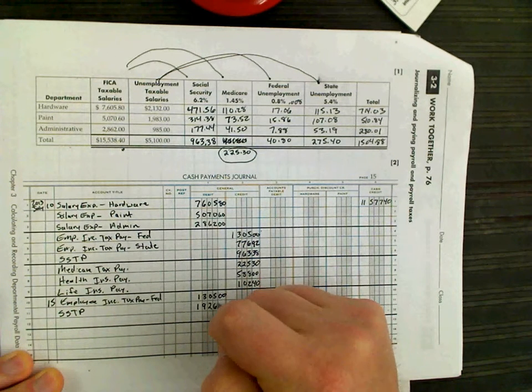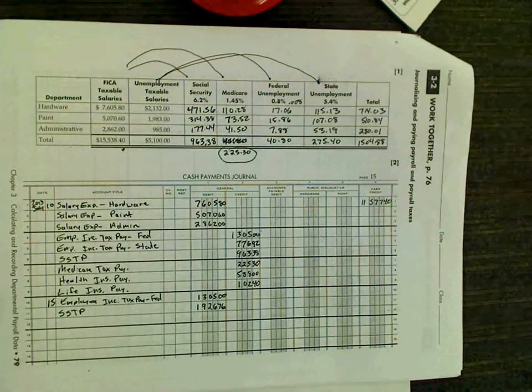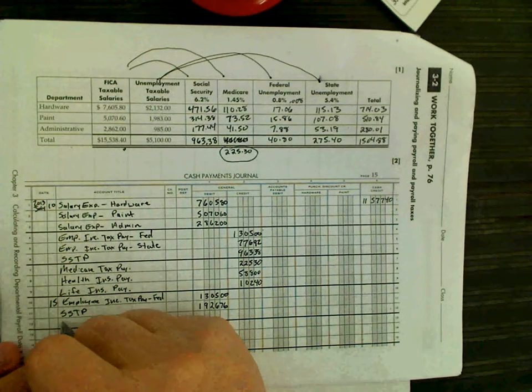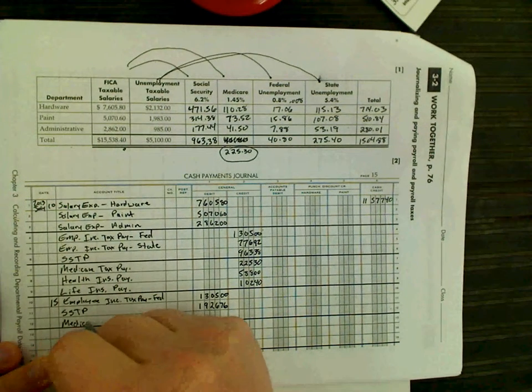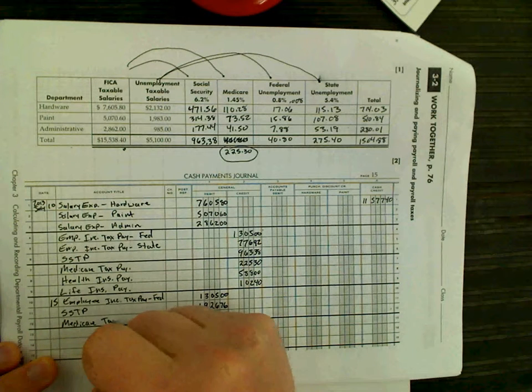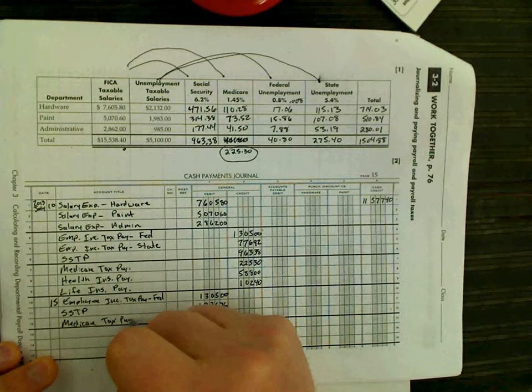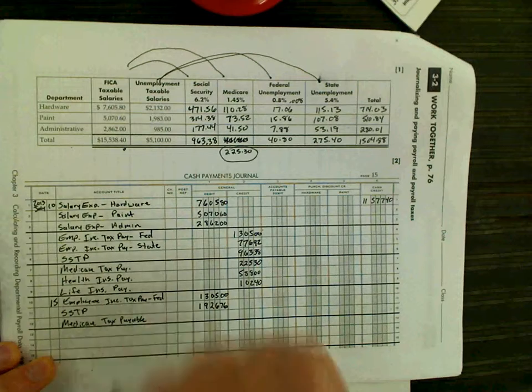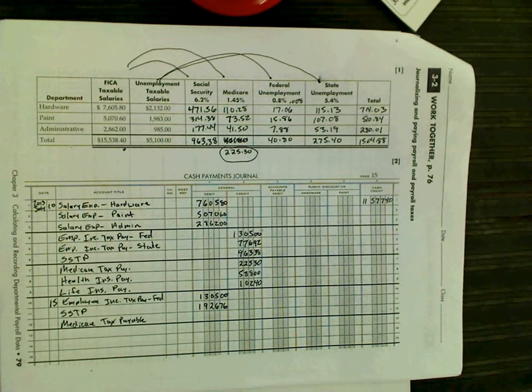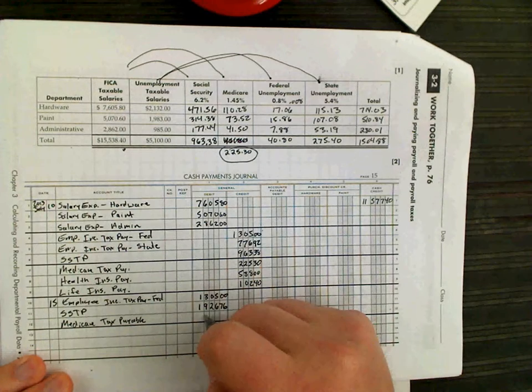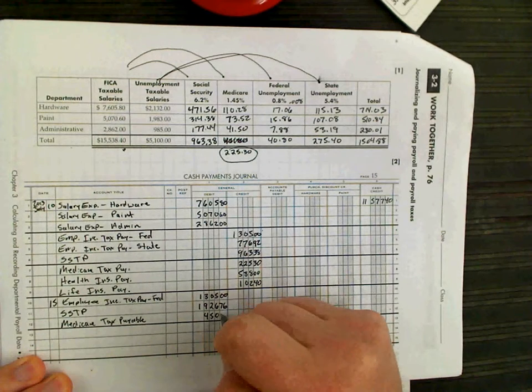And we're doing the same thing with Medicare. It would be 450.60. We add those three up, and that's how much we pay.